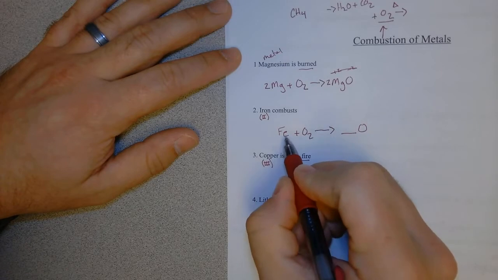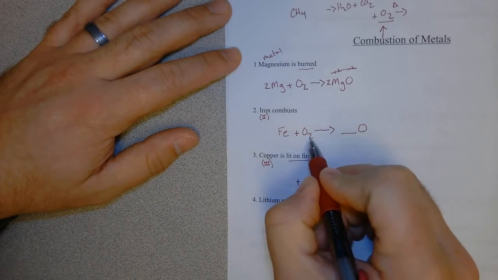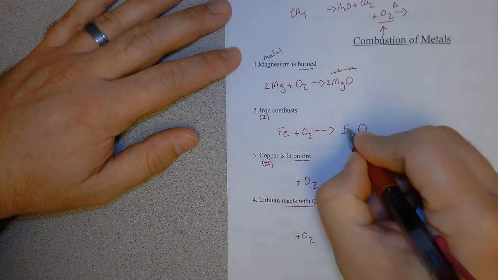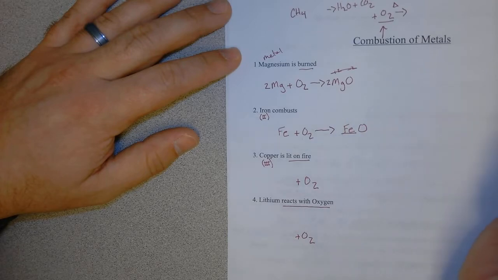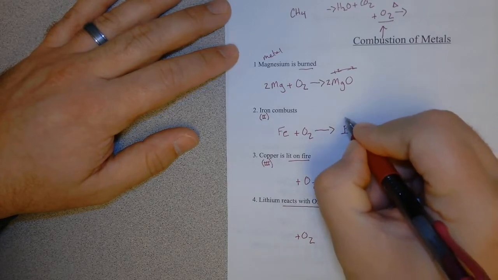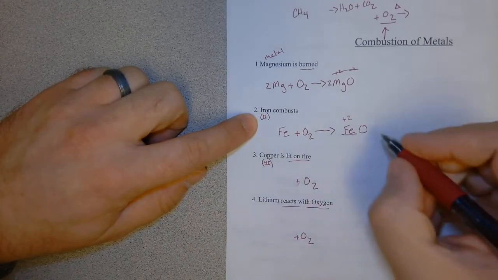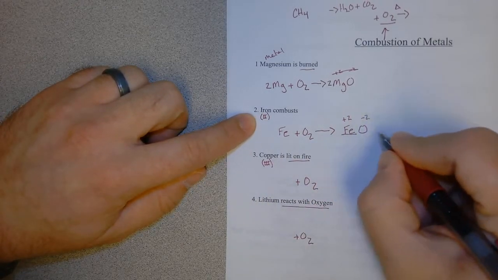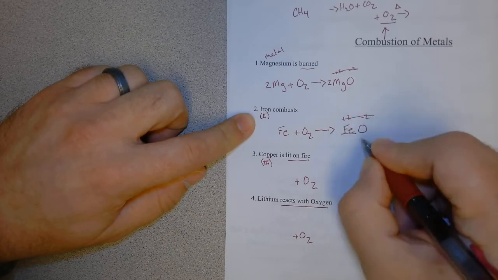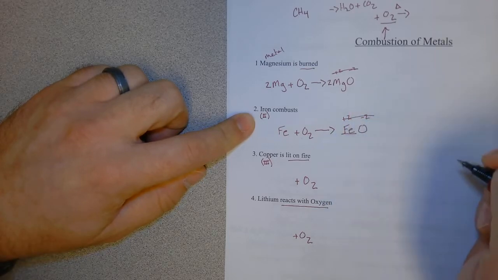So iron combusts with oxygen to give us a metal oxide. In this case, it's iron oxide. Now, this iron is a +2 because we have iron 2. Oxygen is a -2, so when they cross up, they cancel each other out to be 1 each.